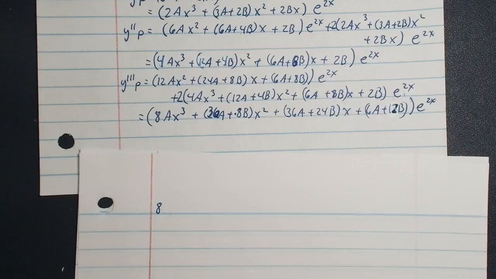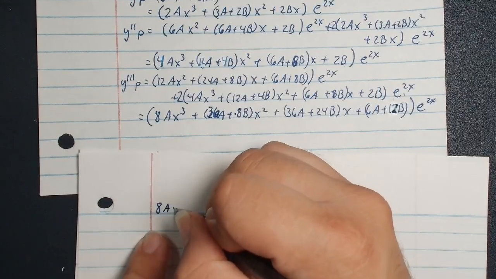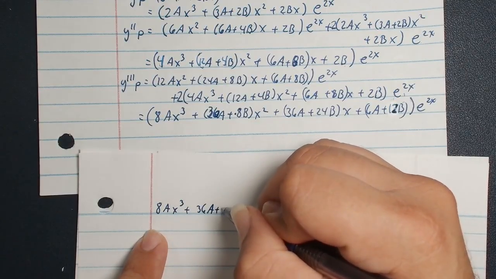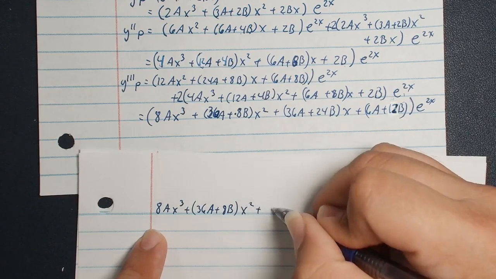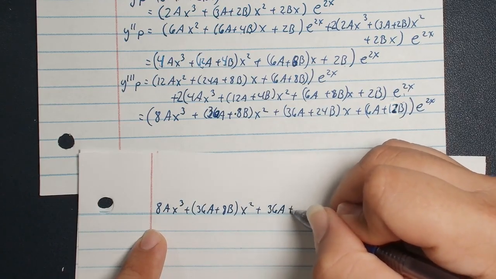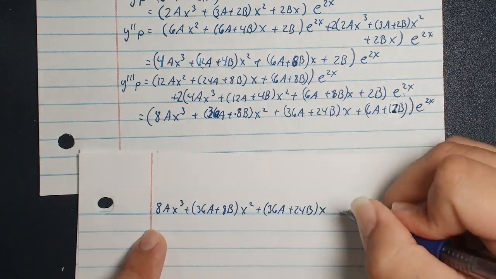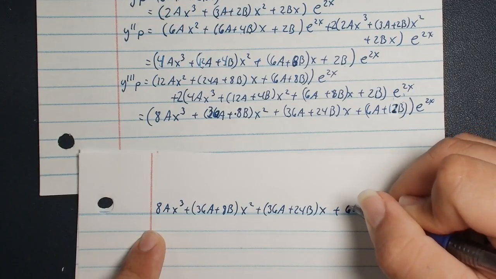So that'll be 8ax to the power 3 plus 36a plus 8b x to the power 2 plus 36a plus 24b times x plus 6a plus 12b, like that.